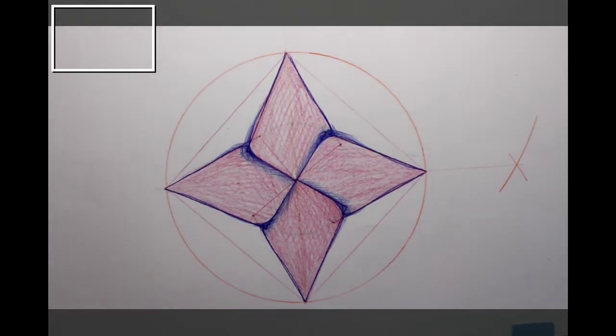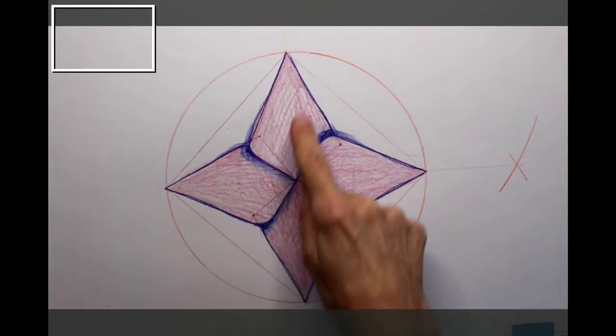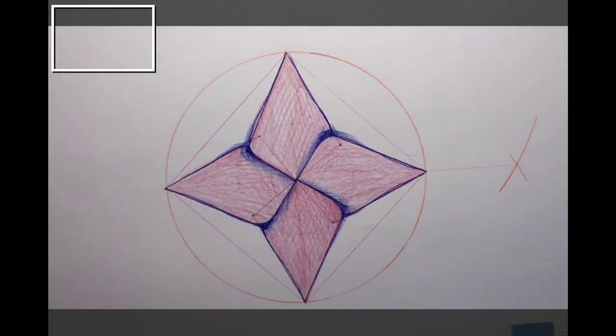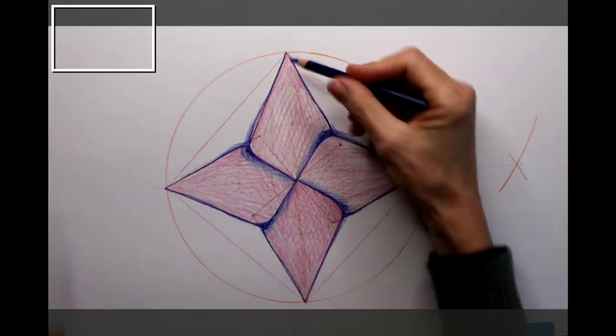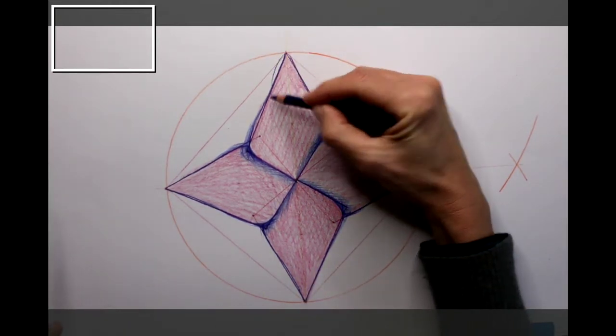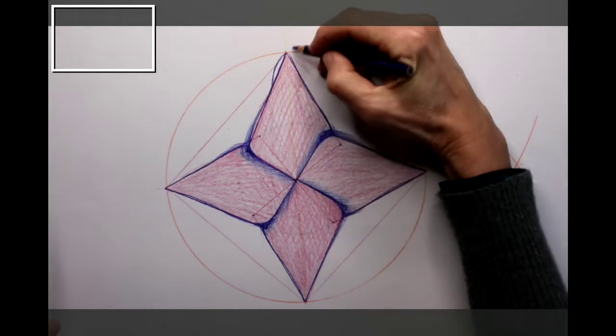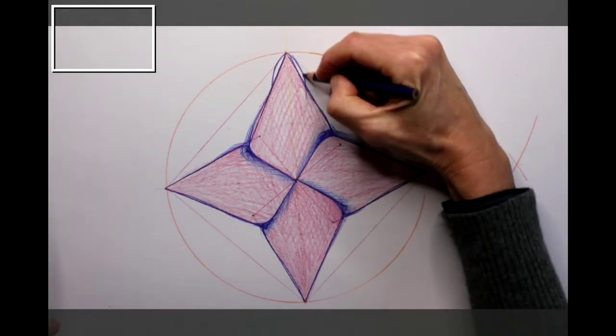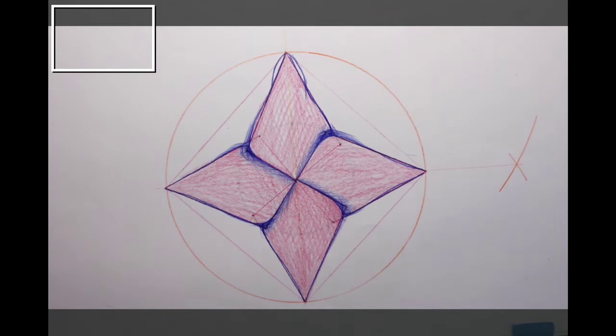Okay, this is part 2 of drawing a botanical design based on the square within a circle. So I've softened the edges a little bit to make them look somewhat more natural. We could, of course, make them look even more natural by giving them a slightly rounder shape, but you get the point. Next thing we want to do is add some leaves behind these petals.